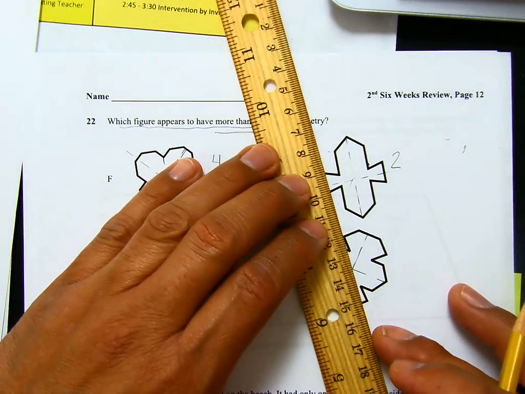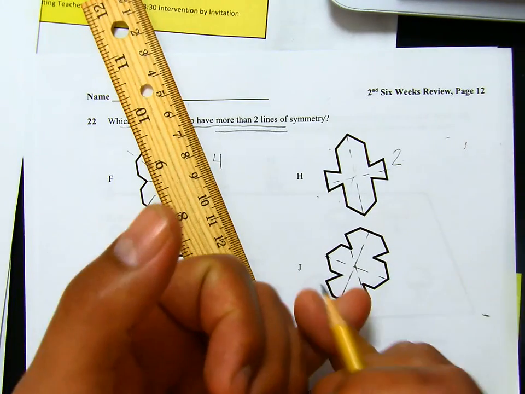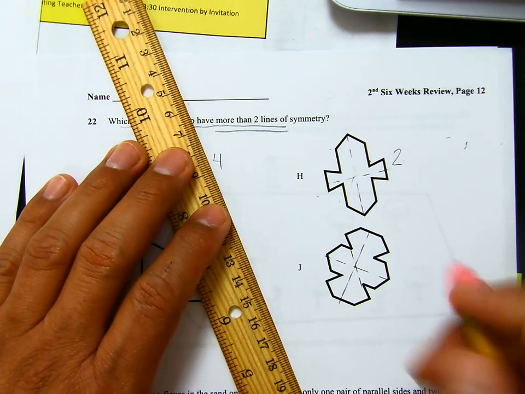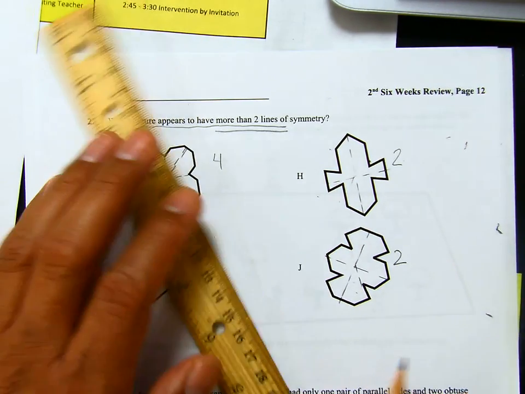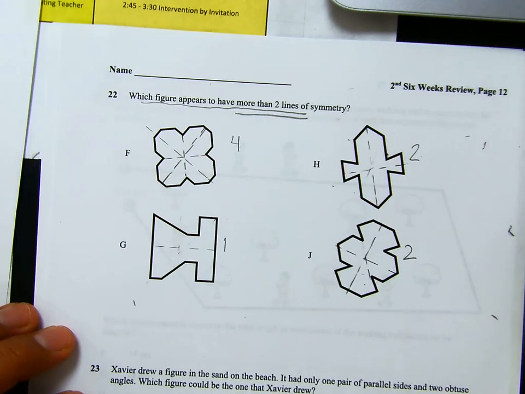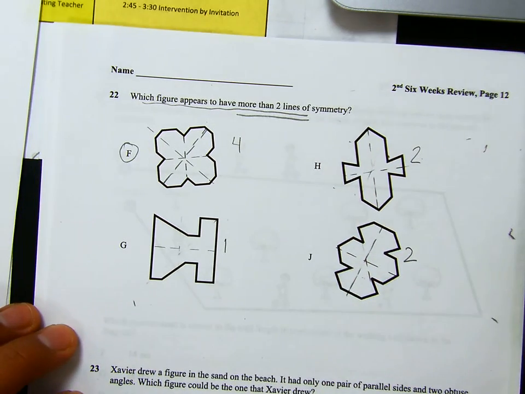Now I can try to fold it this way. But when I tried to fold them, they were not going to match perfectly. So this one only has two lines of symmetry. So the only one that has more than two lines of symmetry is F.